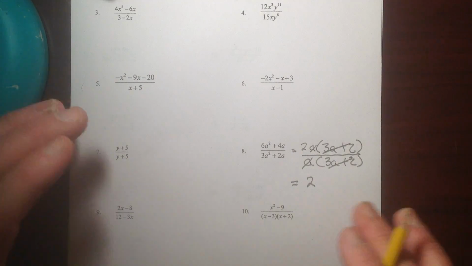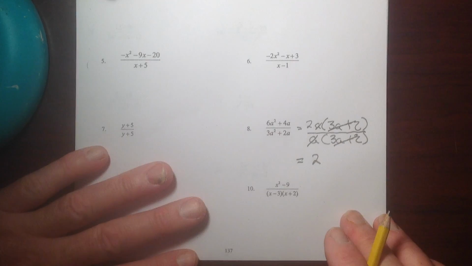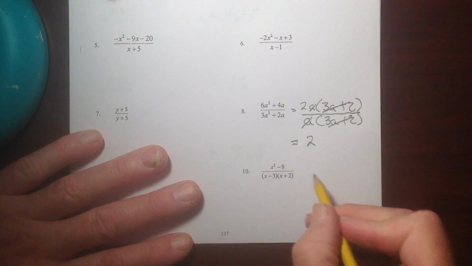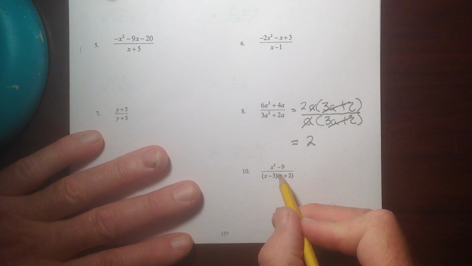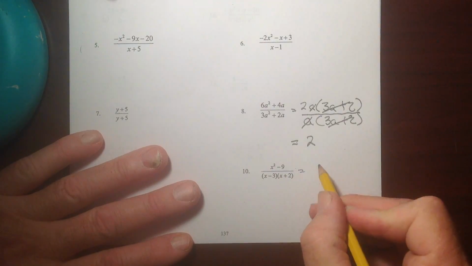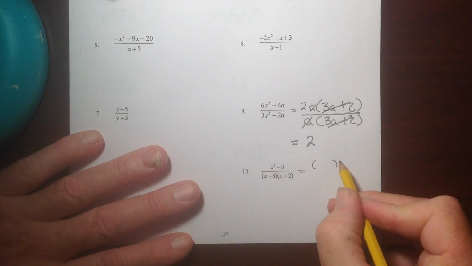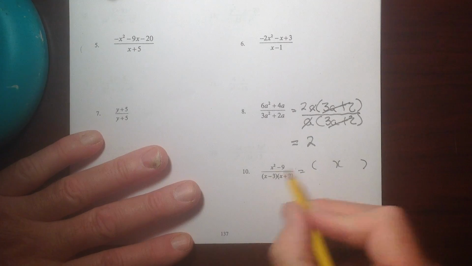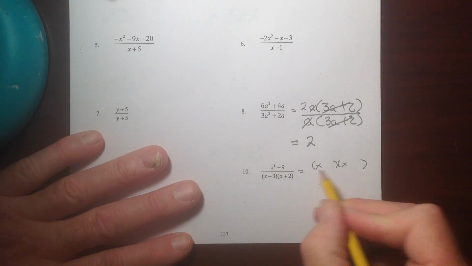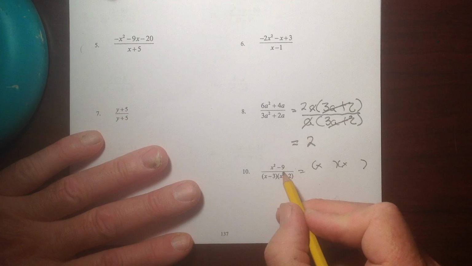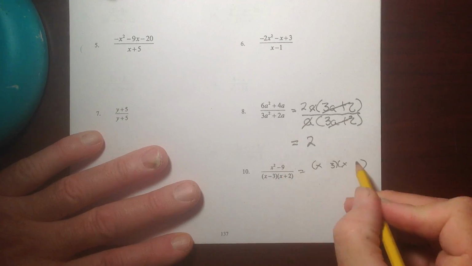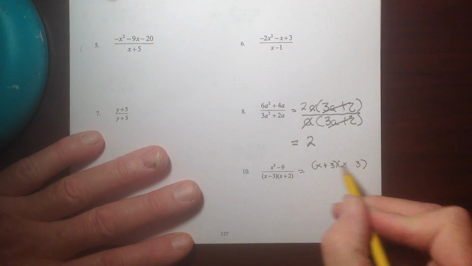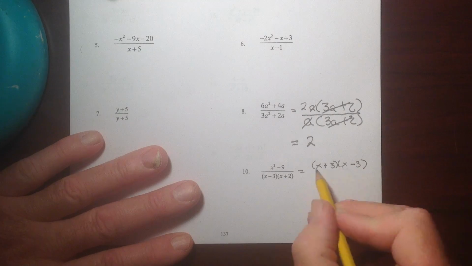If you go down a little bit further on number 10, this is the difference of squares. Those all factor the same way, so you put up your parentheses and put x in the front, so that's your a, and the square root of 9 is 3, so that's your b, plus and minus.